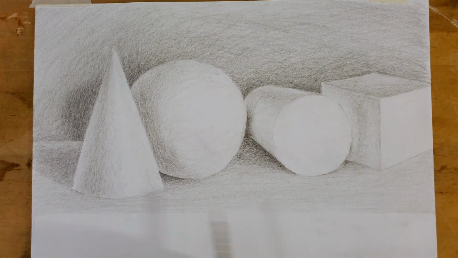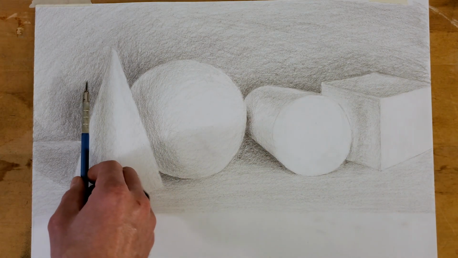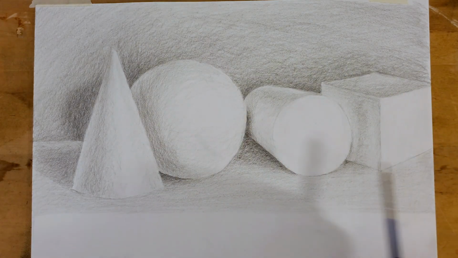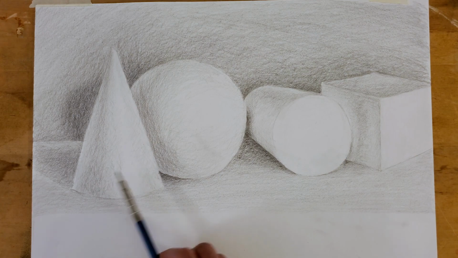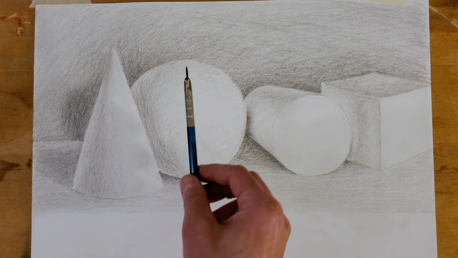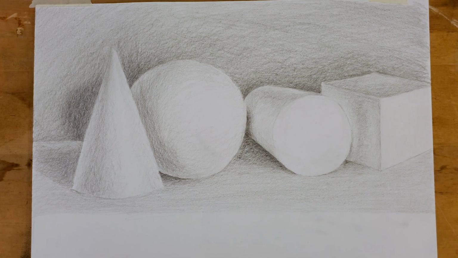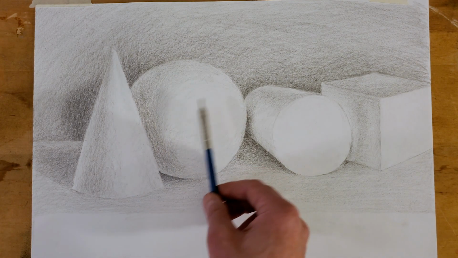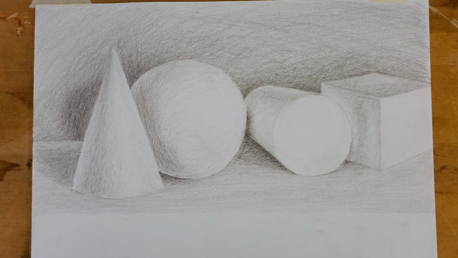I needed either more paper or to make these smaller to fit on that page, and it's kind of like an error. When you saw at the beginning of the video, I blocked things in, then things changed once I started drawing the cone. The size of the cone related to the size of the sphere and cylinder and so on. More careful measurement would have fixed that.